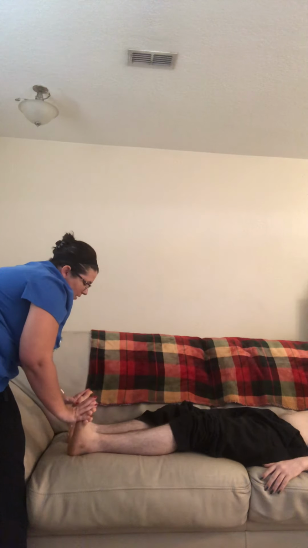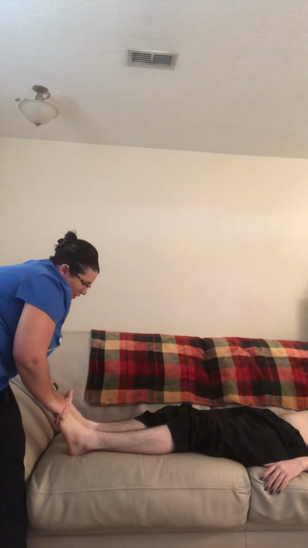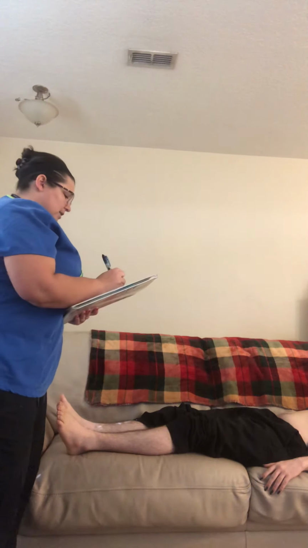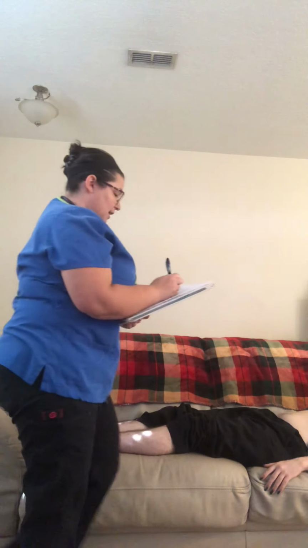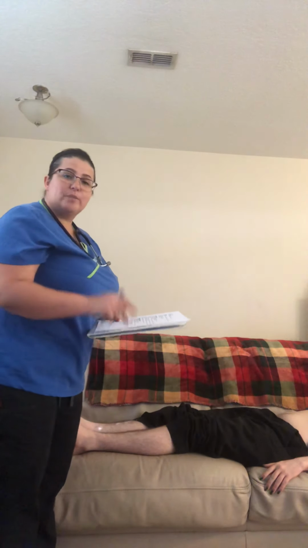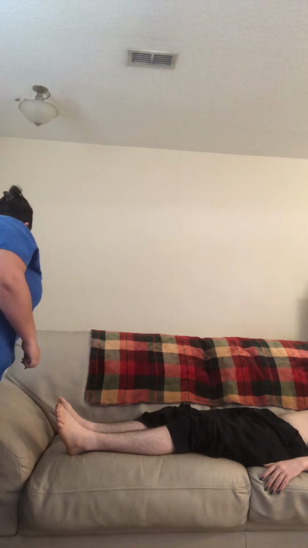Now push away. Very good. Push out, push in, push down. Very good. Muscle strength is good. I'm going to check his capillary refill and his range of motion. But otherwise, symmetry, hair distribution, muscle tone, skin characteristics are all good. No edema noted. I'm going to tickle your foot, okay?